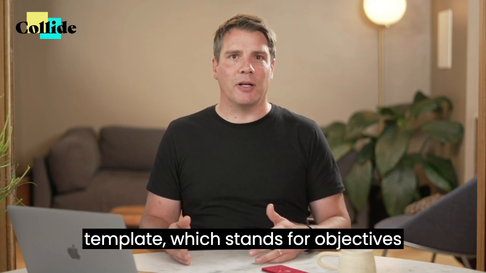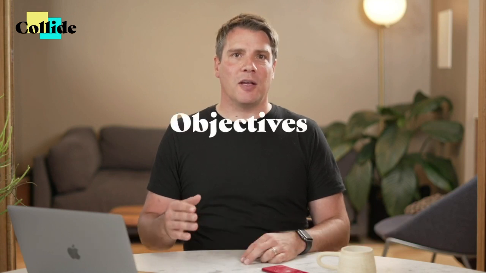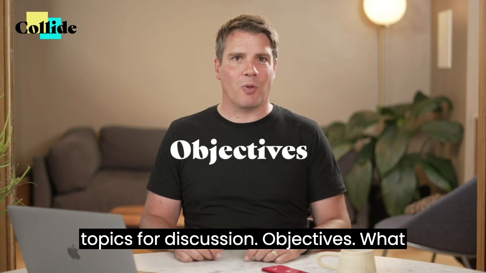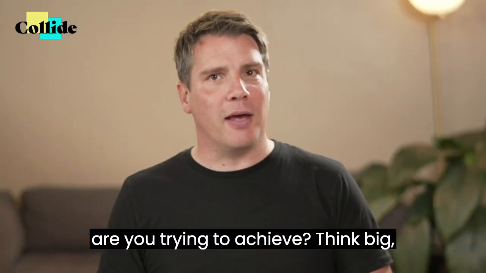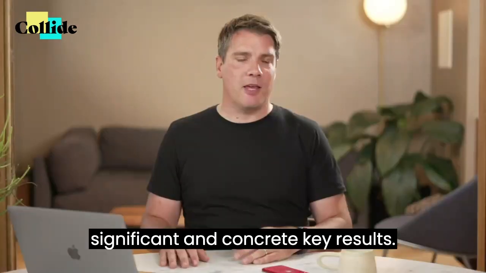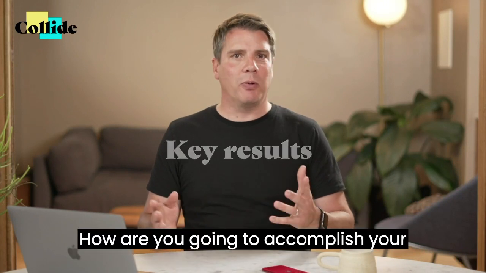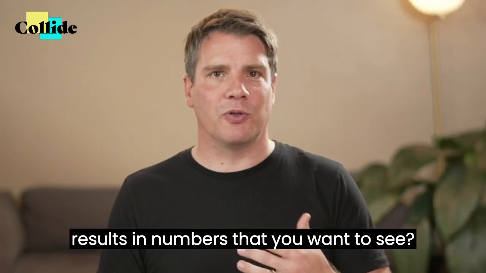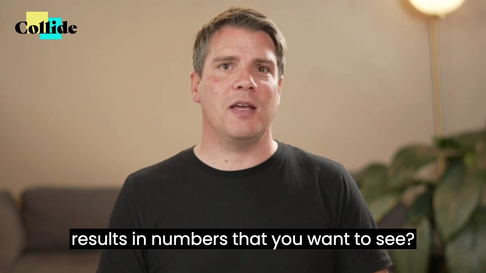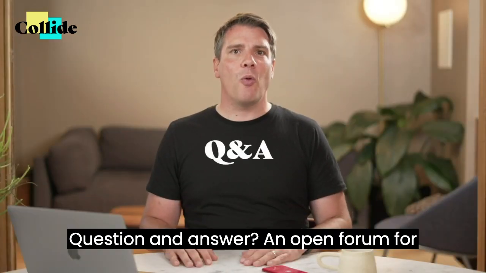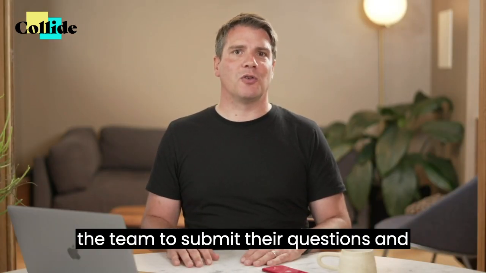The OKR template, which stands for Objectives and Key Results, uses the following topics for discussion. Objectives. What are you trying to achieve? Think big, significant, and concrete. Key results. How are you going to accomplish your objectives? What are the outcomes and results in numbers that you want to see? Question and answer. An open forum for the team to submit their questions and track answers.